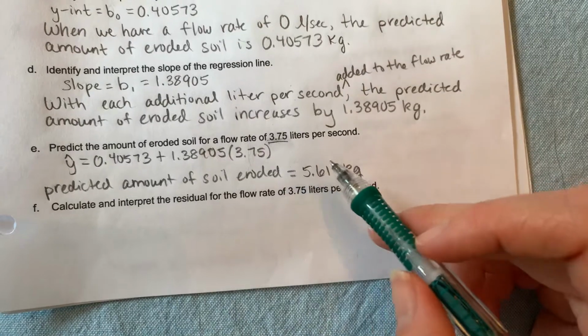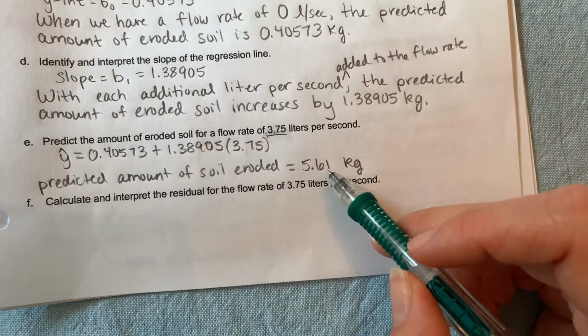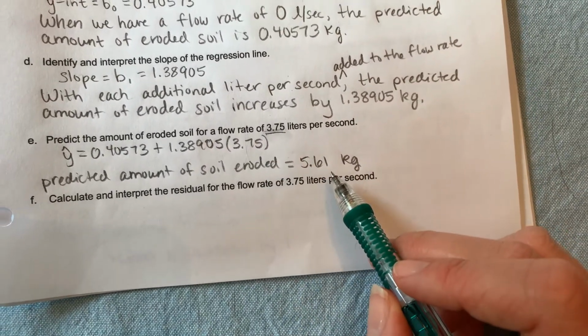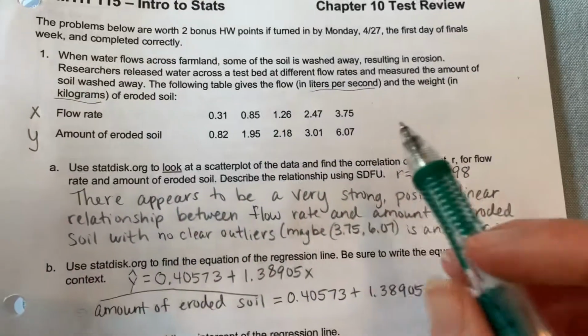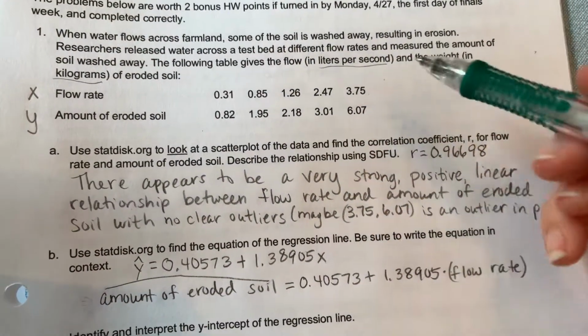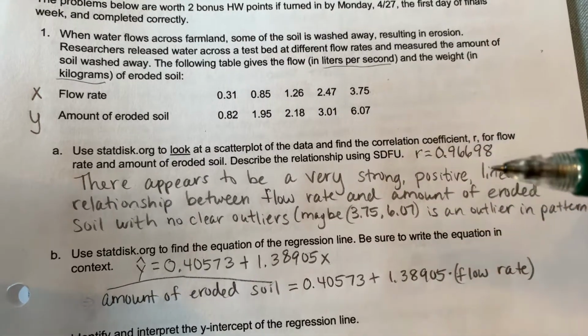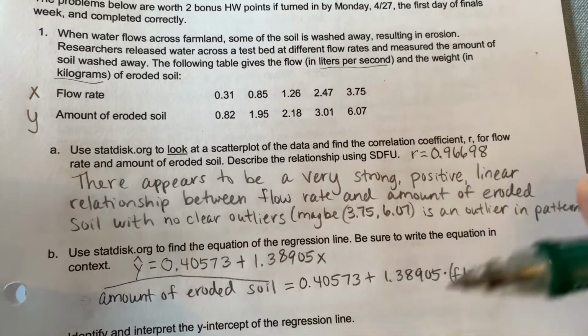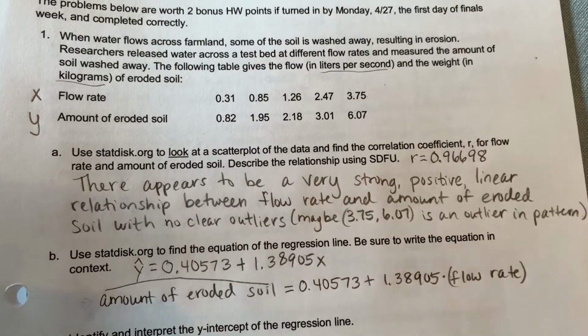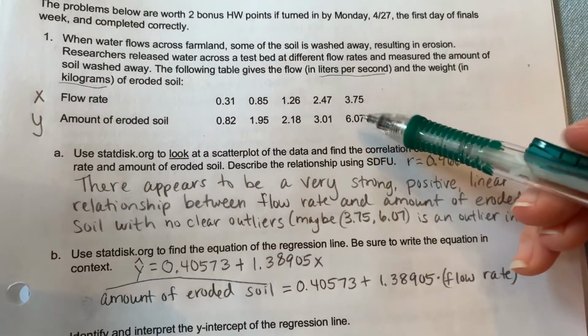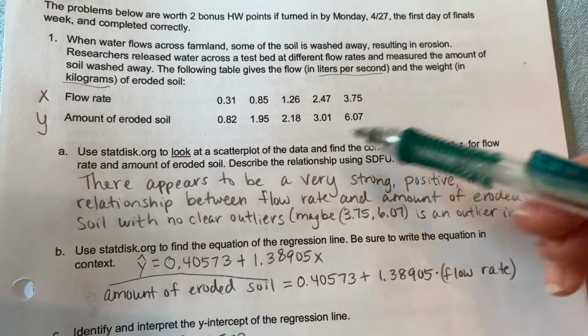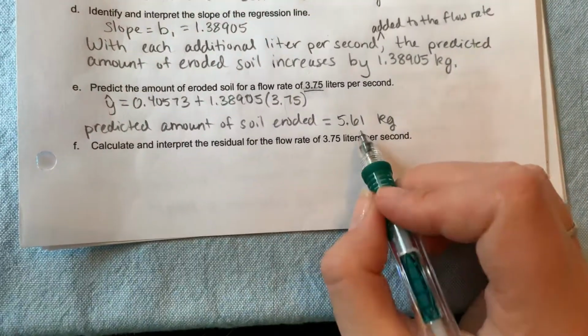See, with 3.75 as a flow rate, how does it fit with 5.61 as amount of eroded soil? Well, 3.75 here. Oh, okay, look, I already have that value. I know it's true amount of eroded soil. I'm guessing the next question is going to ask me to interpret the residual. But 5.61 is definitely greater than the previous one, so I think it does fit with the pattern here. It just wasn't exactly correct.